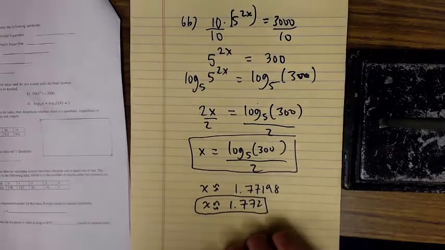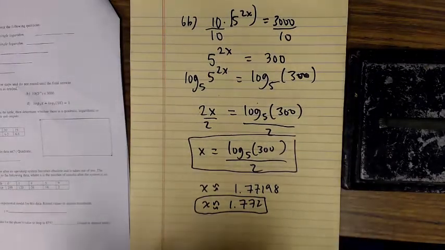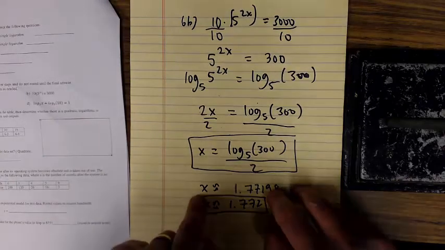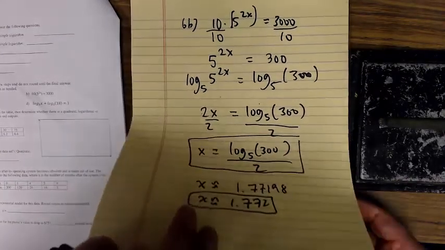Okay, so all exponential equations work that way. All right, now let's do some logarithmic equations.